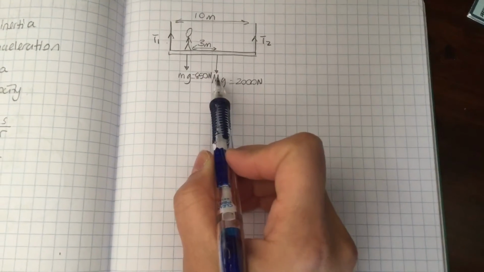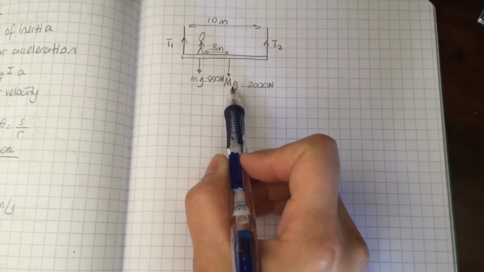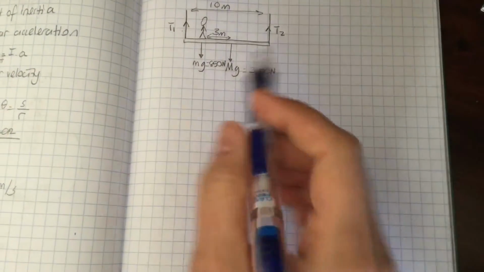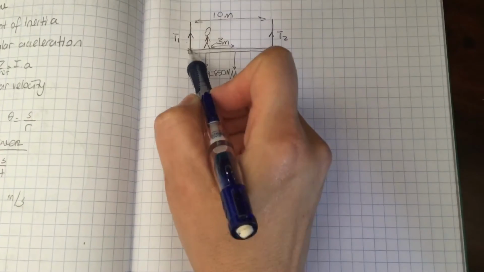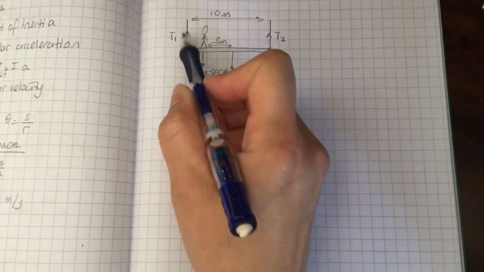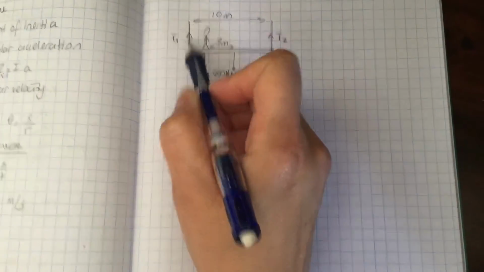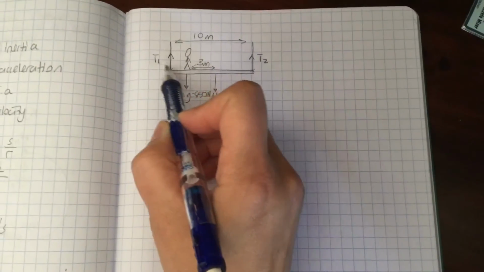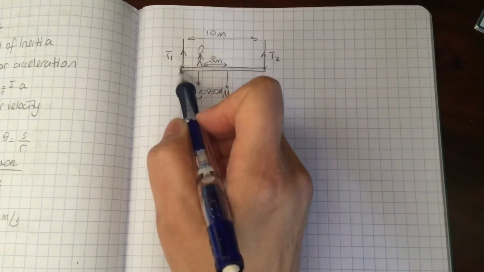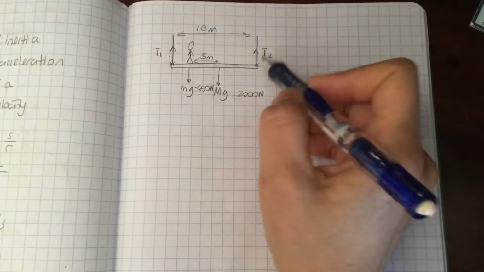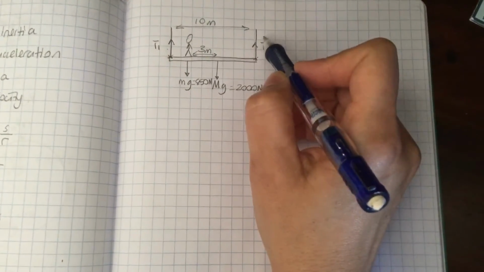So when you have that kind of question, if it is 10 meters, the center of mass for the plank is going to be in the center. So you have to choose your pivot point for this question. You can choose T1 or T2. It doesn't matter. But once you choose that point, that tension is going to be neglected because it is going through the pivot point. So you don't have to worry about it. But the other tension will do the work.